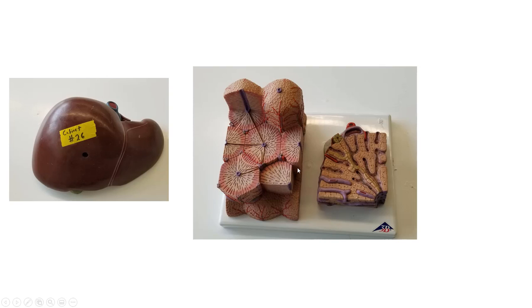This is the model of the inside of the liver. So these are the liver lobules filled with hepatocytes. And if we zoom in on one of those, it would look like this. So you got your central vein, hepatic artery, hepatic portal vein, bile duct, and all your bile canaliculi, and then all of these little grooves. These are the sinusoids of the liver. They're filled with Kupffer cells, and all these other cells are hepatocytes. Remember, Kupffer cells are the phagocytic cells in the liver.